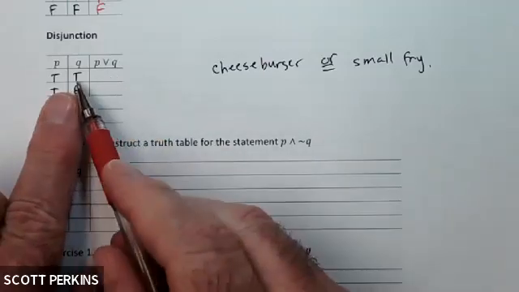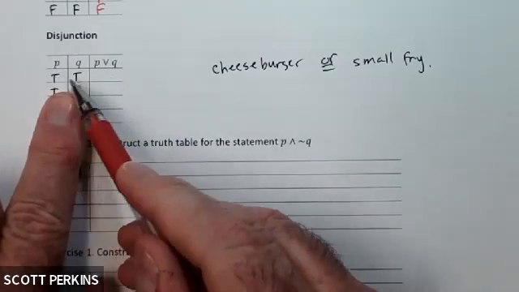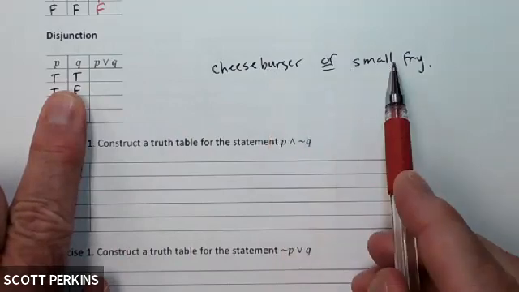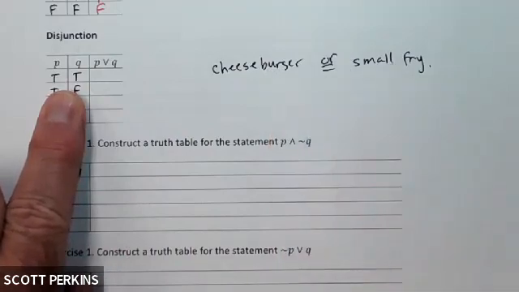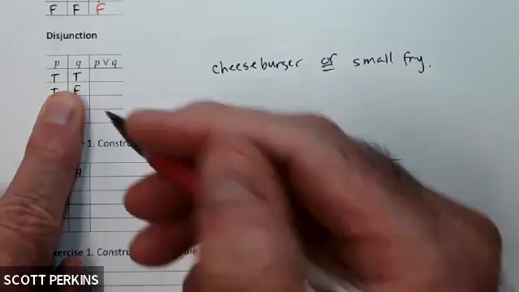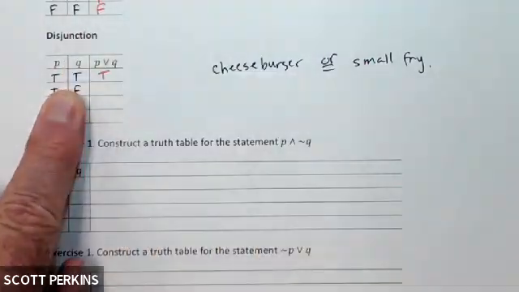Okay, so you've said, hey, I want a cheeseburger or a small fry. So the person comes back on the tray, true and true is a cheeseburger and a small fry. Did you get what you ordered? Yeah, you got both. Okay, an or statement can include getting both. So that is true.